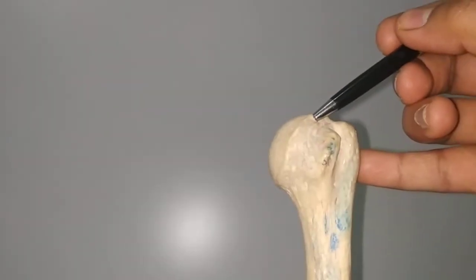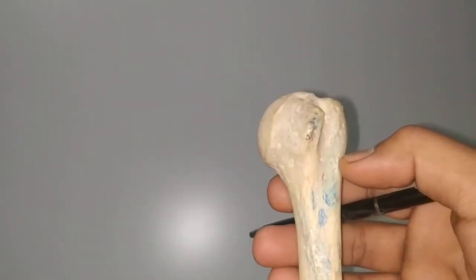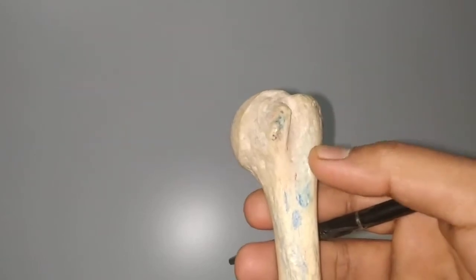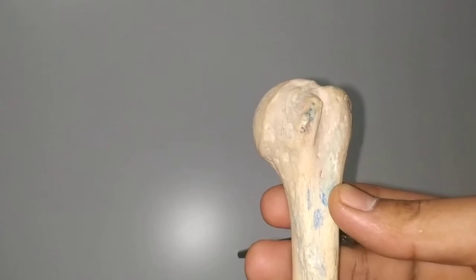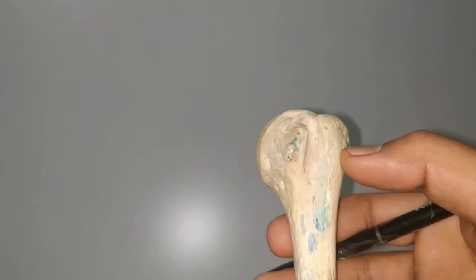Just below and behind the head of the humerus is the constricted part called the anatomical neck, and where the upper end fuses with the cylindrical shaft is the surgical neck of the humerus. Just 0.5 centimeters above the surgical neck is the morphological neck of the humerus. This morphological neck is present in young bones, not in the adult bone, so we cannot see it in the adult long bone. That is about the upper end features.